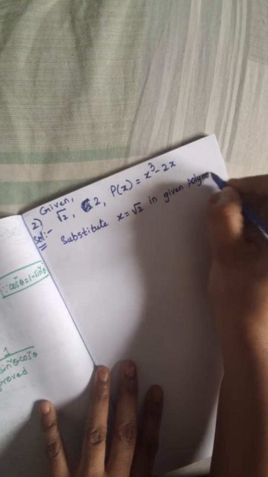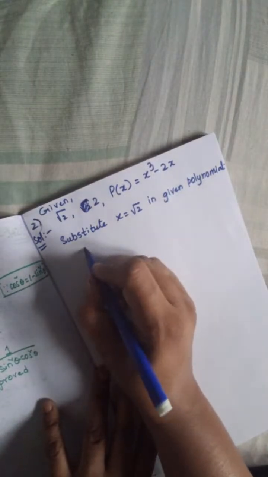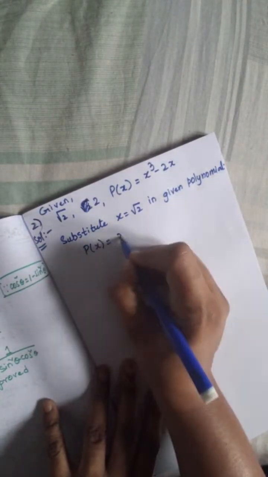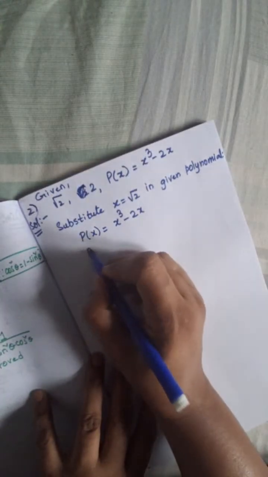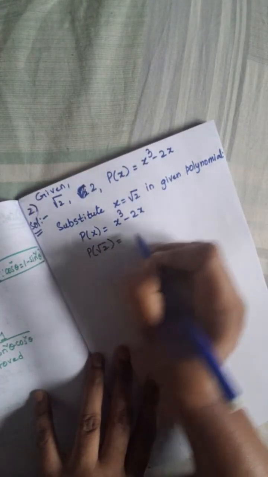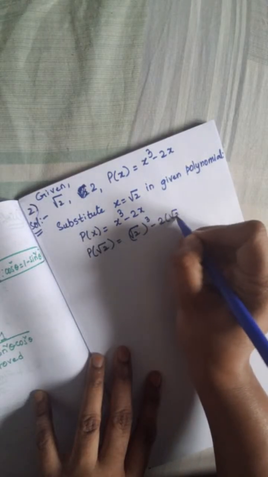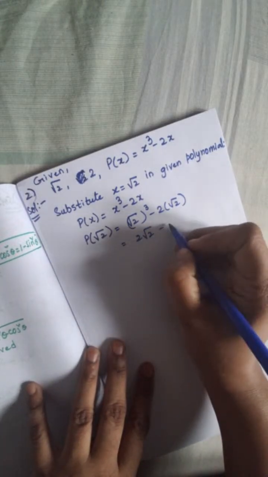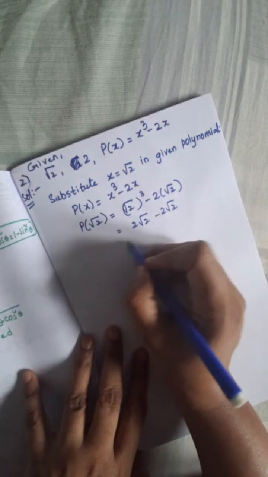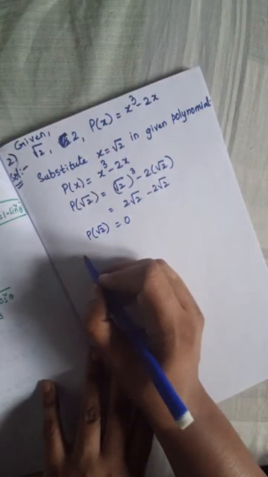Okay, p of x equals x cube minus 2x. Now x equals root 2, we substitute in place of x, that is root 2 whole cube minus 2 of root 2. Root 2 cube is 2 root 2, minus 2 root 2. We get 0. Therefore p of root 2 is equal to 0.